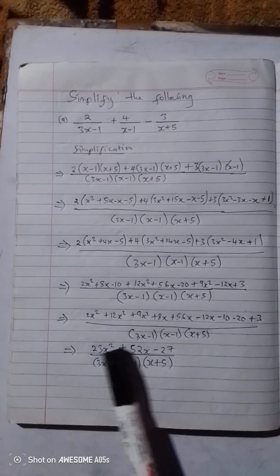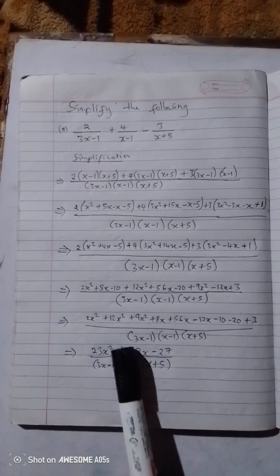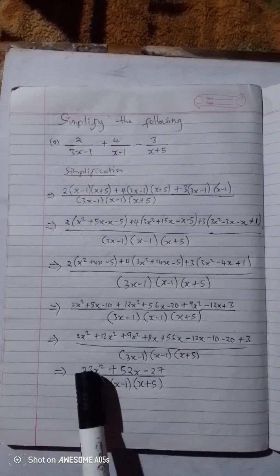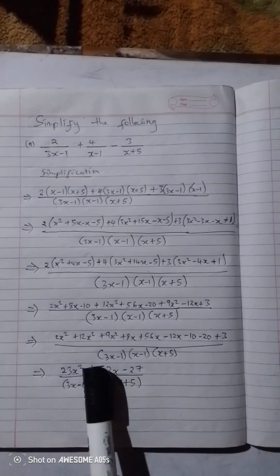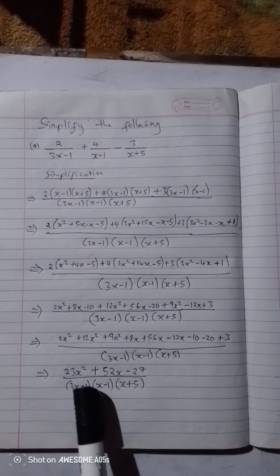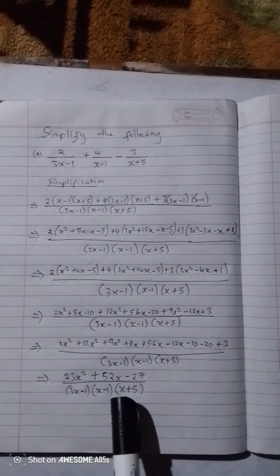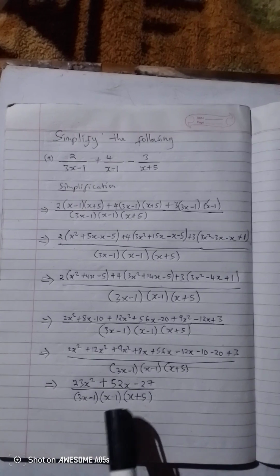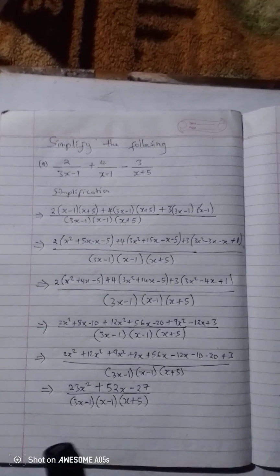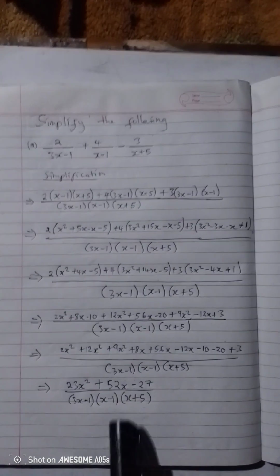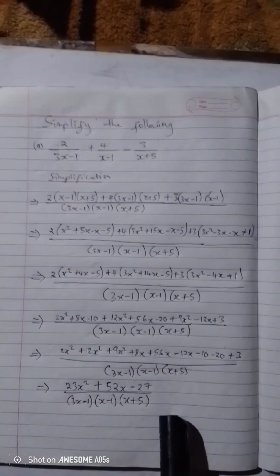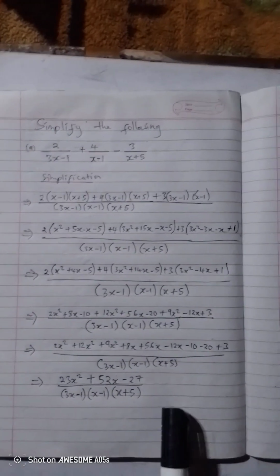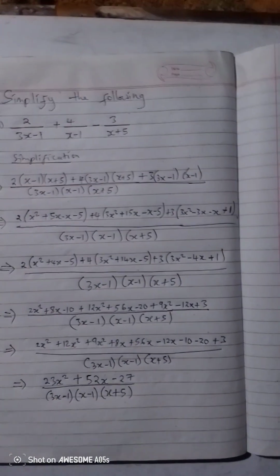The degree on the top is 2. Why am I saying the degree is 2? Because the degree is the highest power possible. On the top, the highest power possible is 2. Then the bottom, we have x, x, x, so multiplying them gives x to the power 3. So this fraction is called a proper fraction because the degree on top is less than the one down below. This marks the end of our simplification.